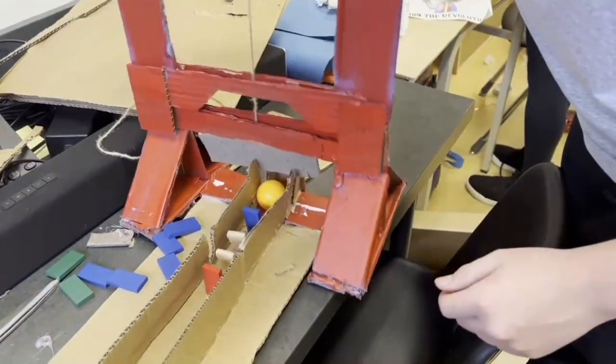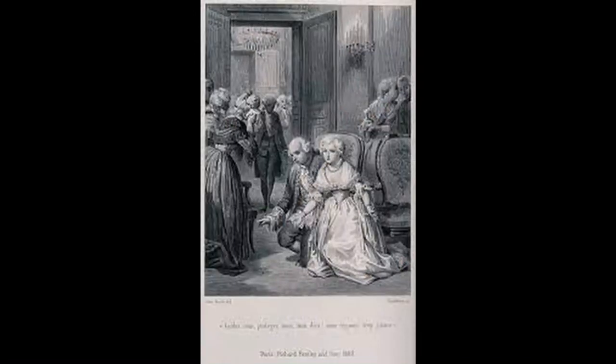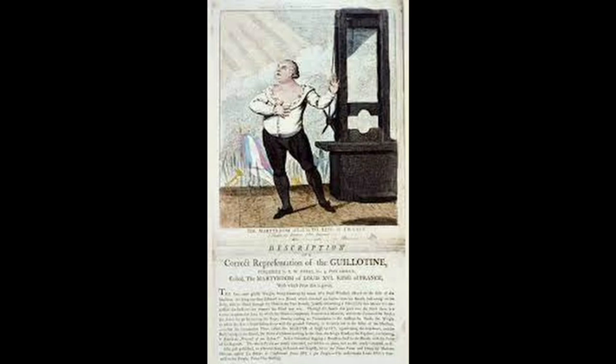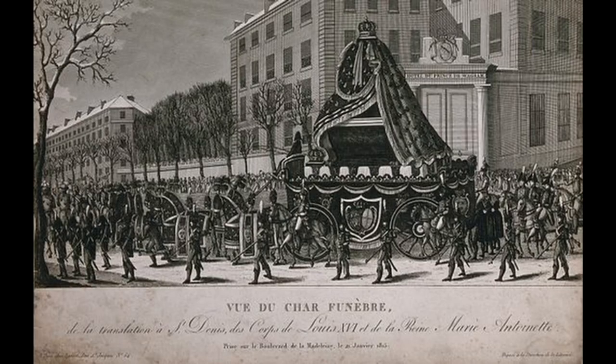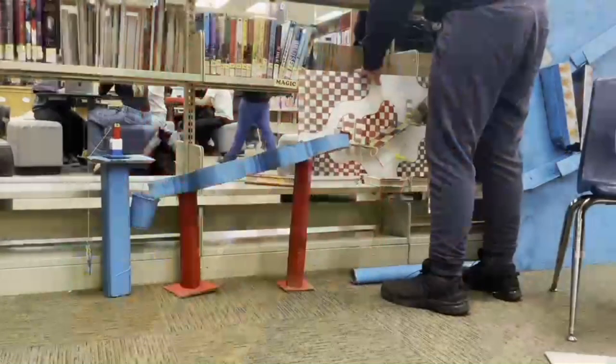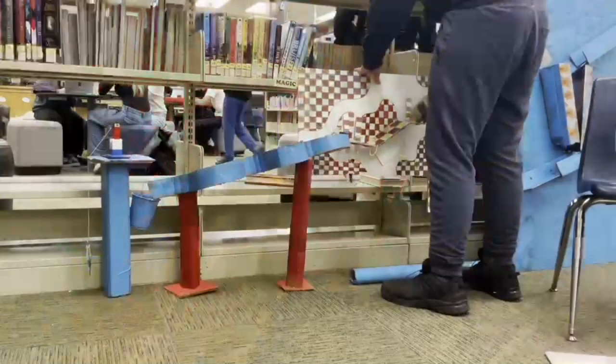The violence during the French Revolution resulted in the deaths of King Louis and Marie Antoinette, and the downfall of the French monarchy. The revolutionaries believed in the principles of equality, liberty, and resistance to oppression as stated in the Declaration of the Rights of Man. For the creation of our Rube Goldberg machine, we symbolize this transfer of power from the monarchy to citizens by creating a chessboard in which the king gets pushed off and hung by a string, showing his ultimate death.